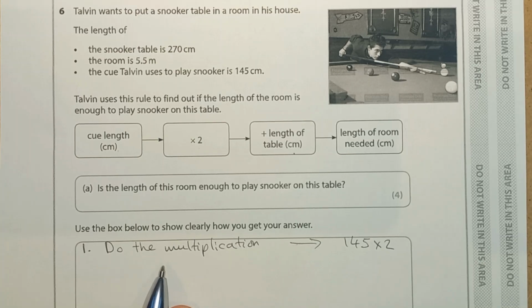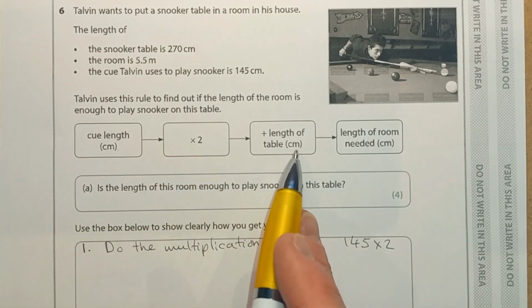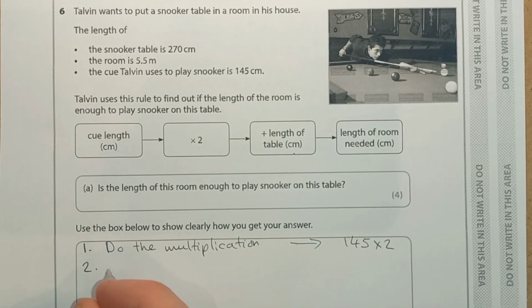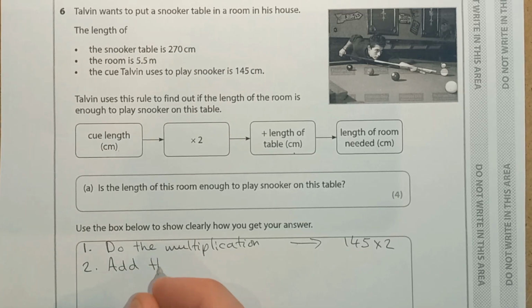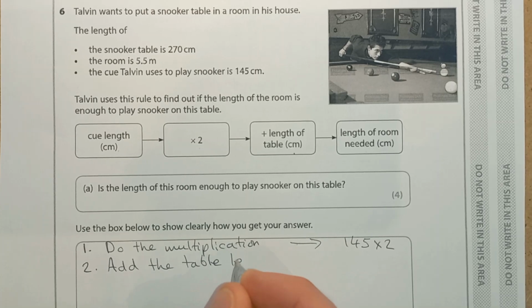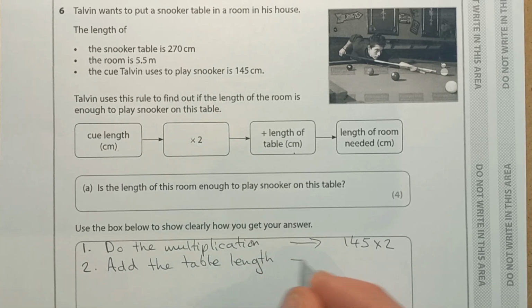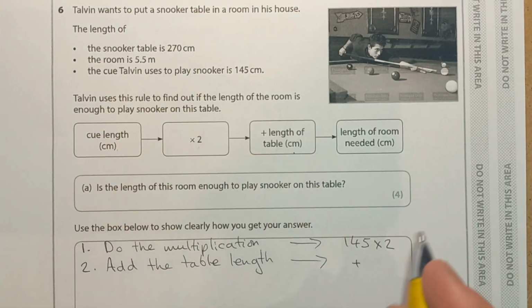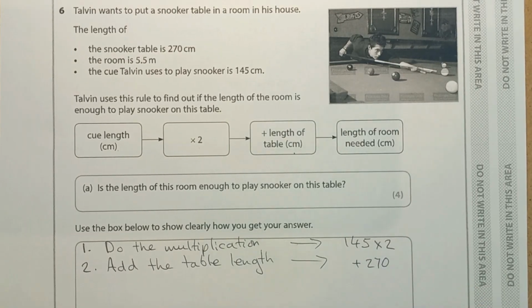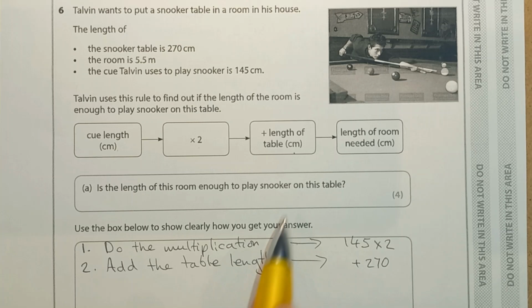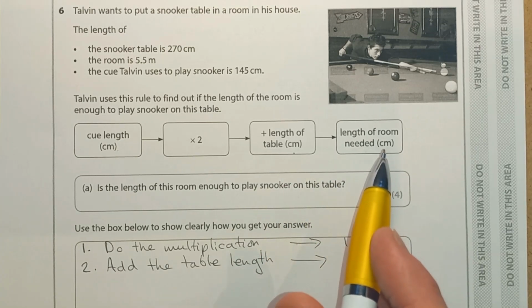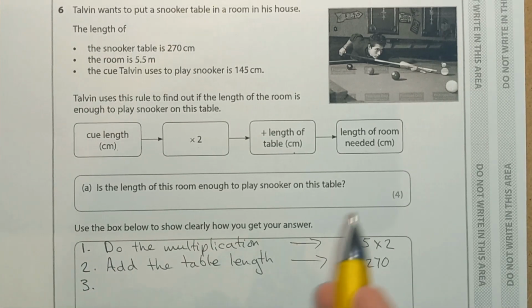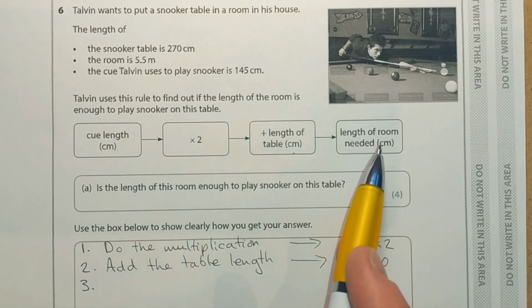Then what would we need to do once we've done that? Well, once we've done this bit, we'd need to add the table length. So that's going to be adding on, what's the table length? 270. Right, so once we've got that, we're going to have the length of room needed. That's going to tell us the length of the room needed.